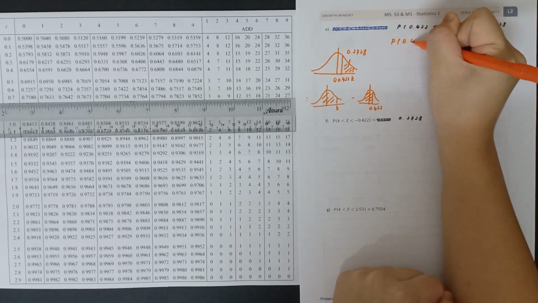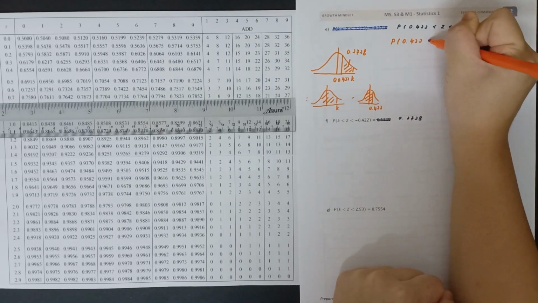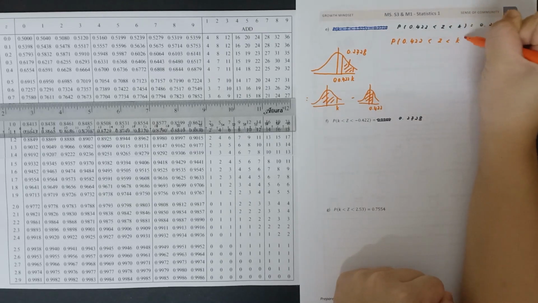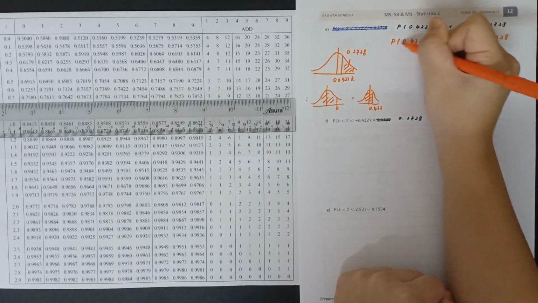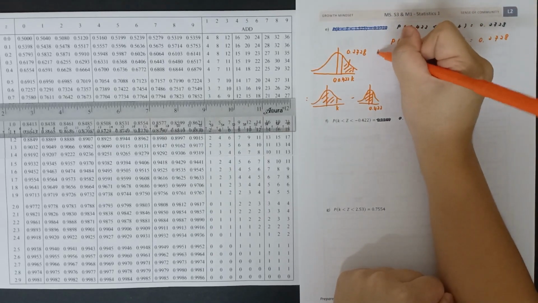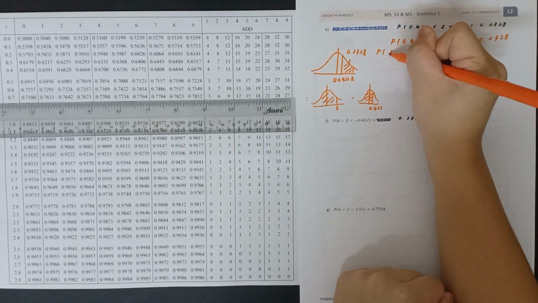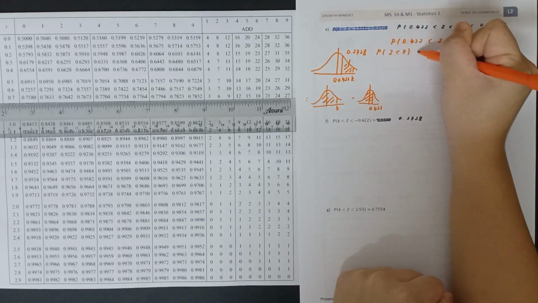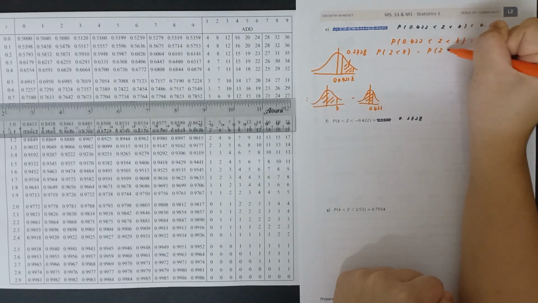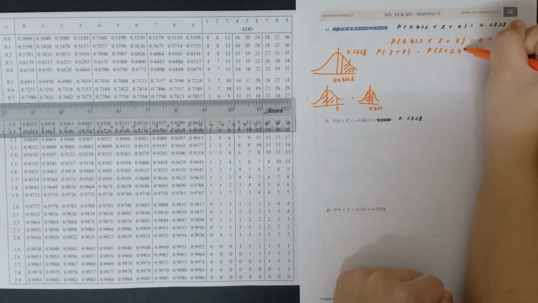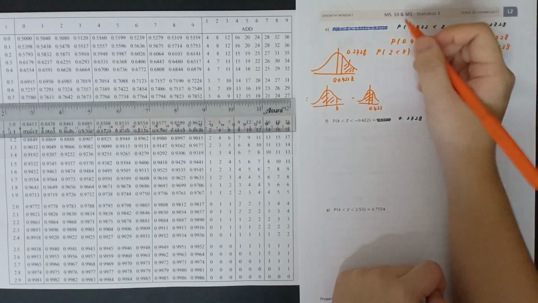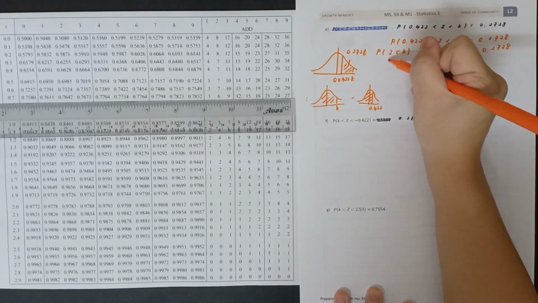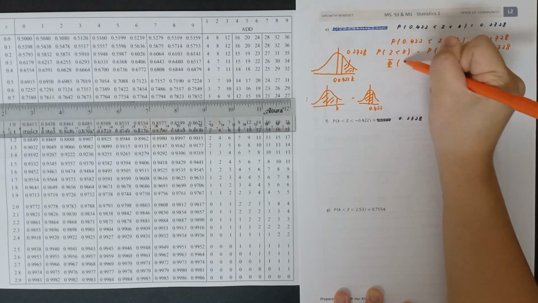for 0.422, sorry, I'm going to copy first. Okay, then now I'll continue with this. The probability is basically equal to the probability that Z smaller than K, then minus probability Z smaller than 0.422. Okay, then it will be equal to 0.2728. Then now I'll try to continue. Since it's smaller than already, then I can change it to phi.